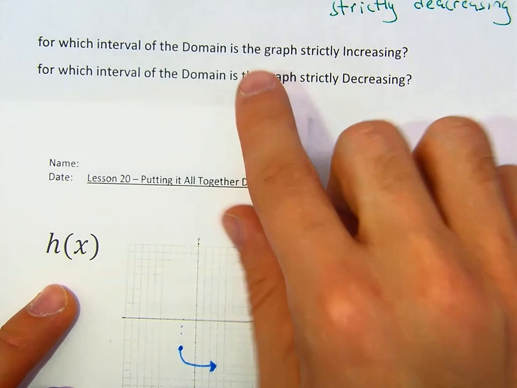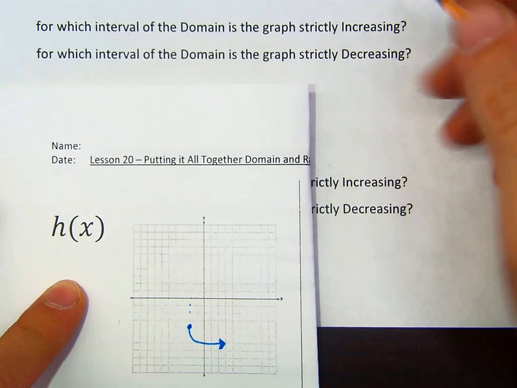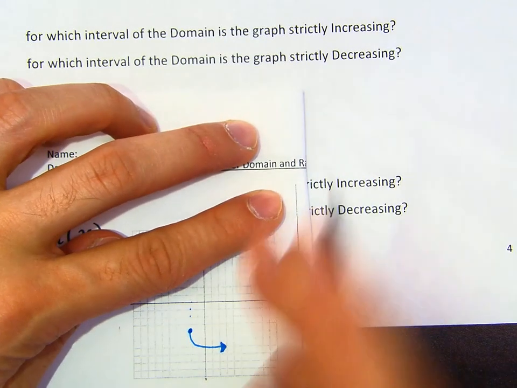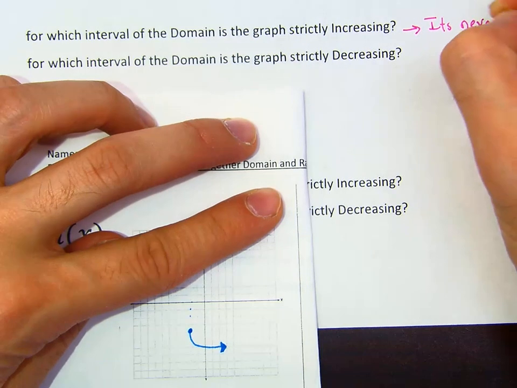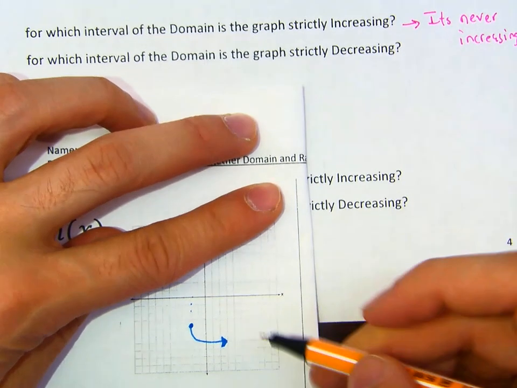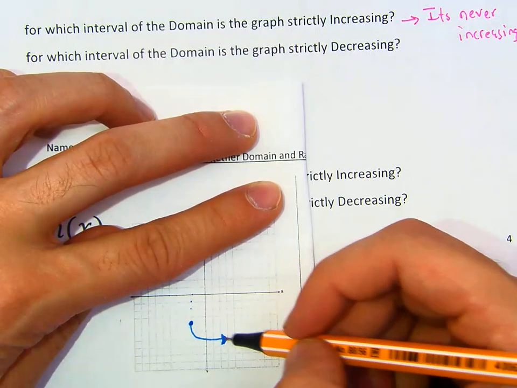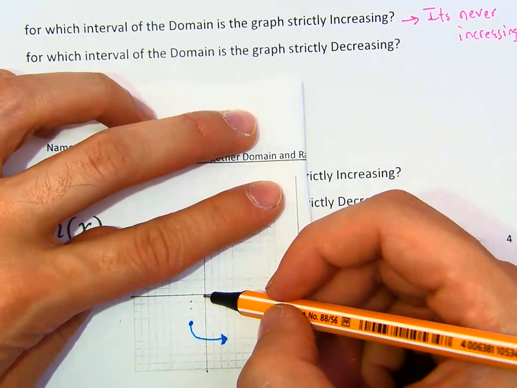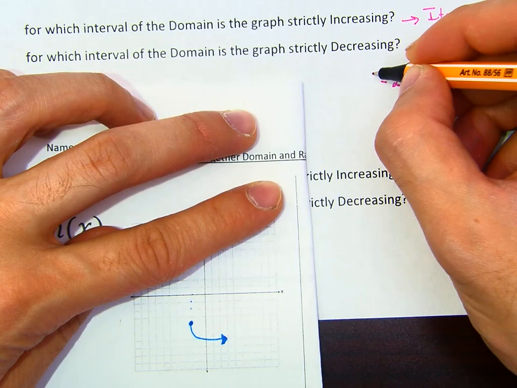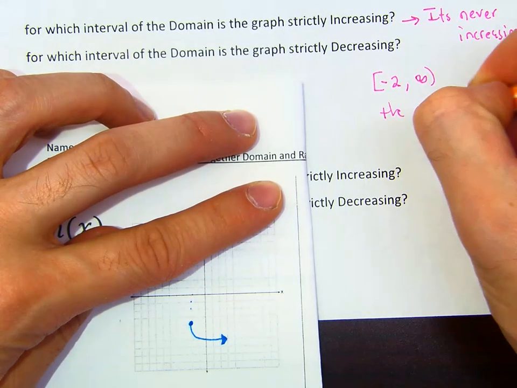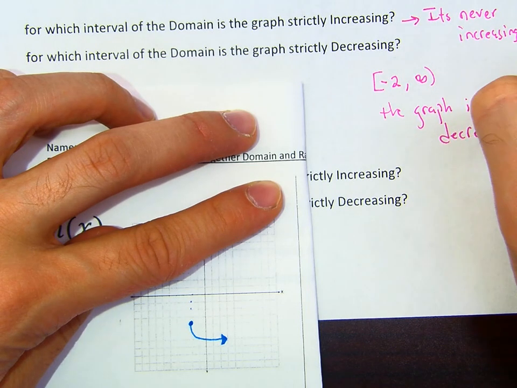It says, for which interval is the domain strictly increasing for h of x? This one was a little tricky, but the idea is, notice that from left to right, it's never increasing, because the whole function, when you look at it, it's just going down. So when is it decreasing? It's decreasing for the whole domain of the function. So from negative 2 to positive infinity, the graph is strictly decreasing. Okay?